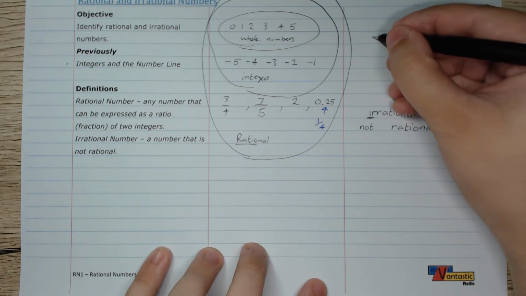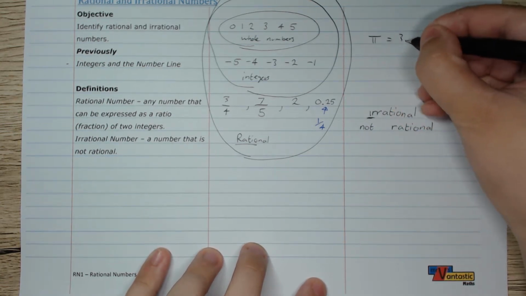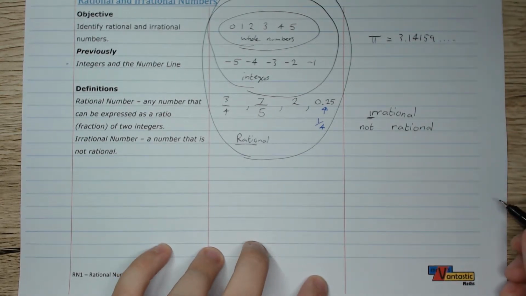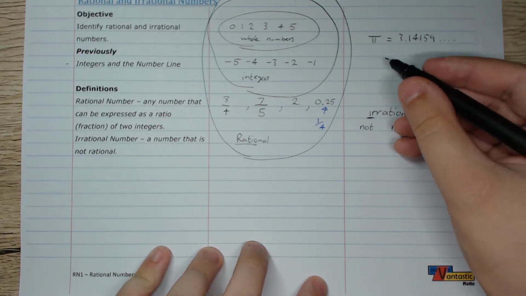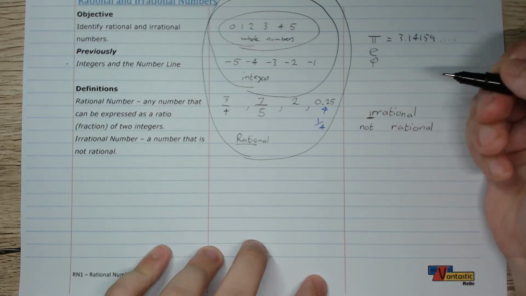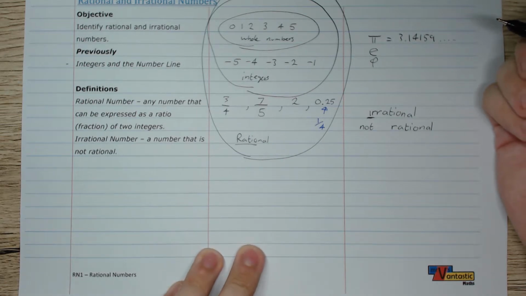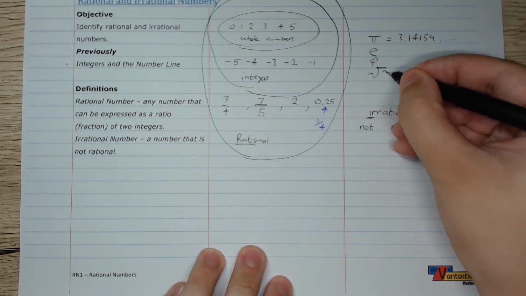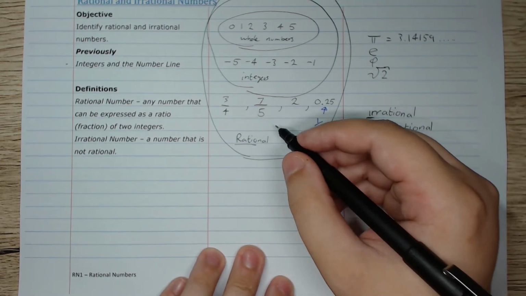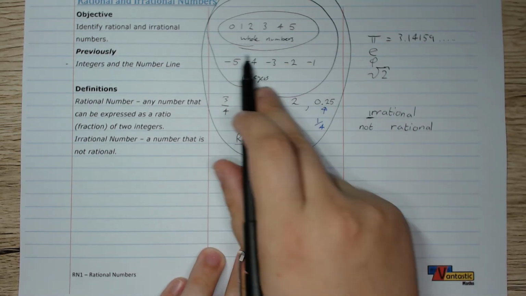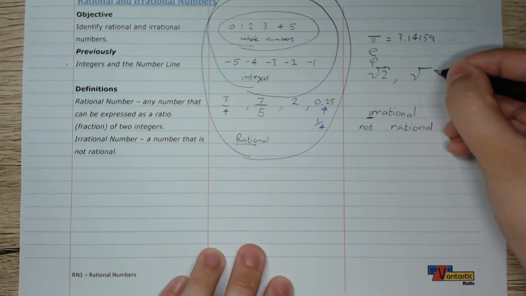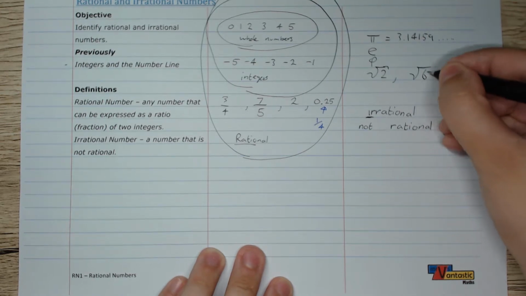They include numbers like, for example, pi, which is 3.14159, on and on and on. They include numbers like e, the natural number, or phi, the golden ratio. They also include a lot of your roots, as long as it's not a root of a perfect number, which ends up being a whole number. All the other roots are irrational.